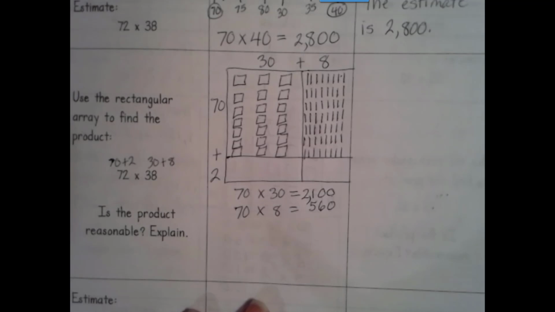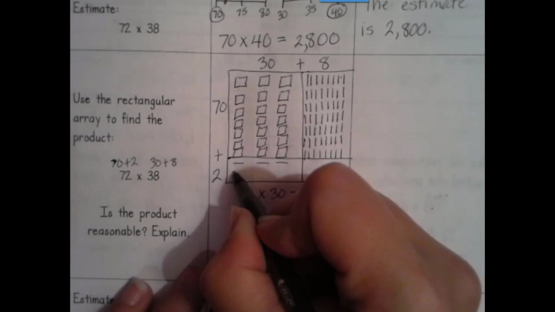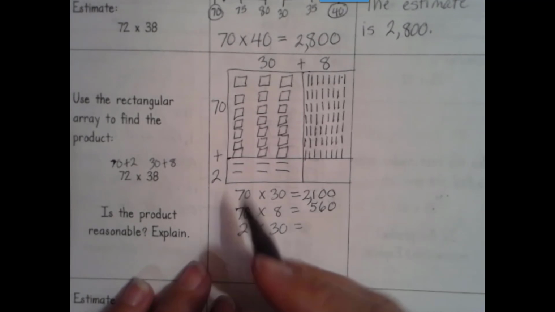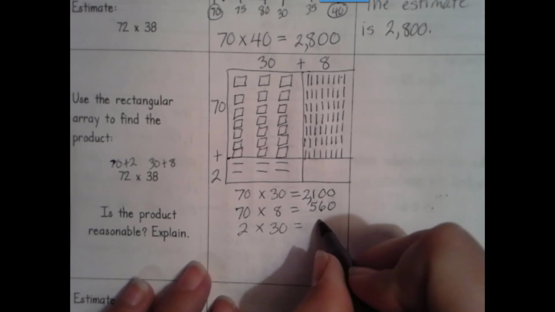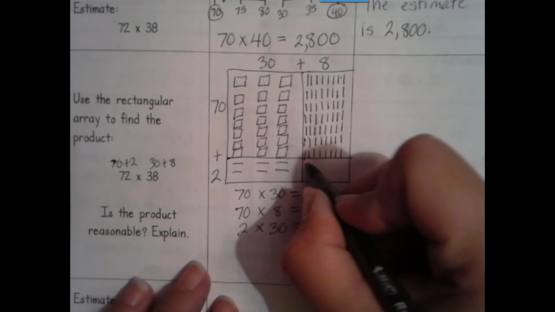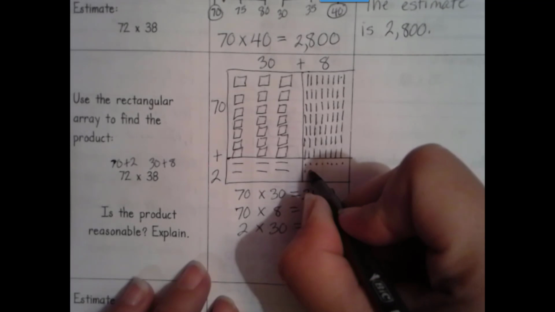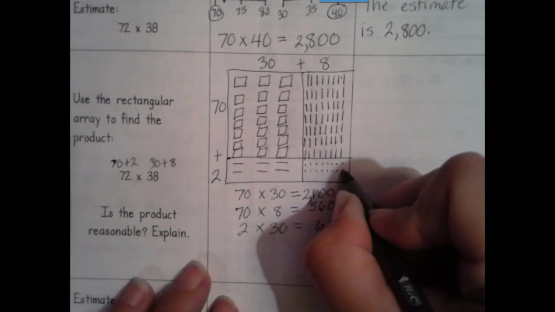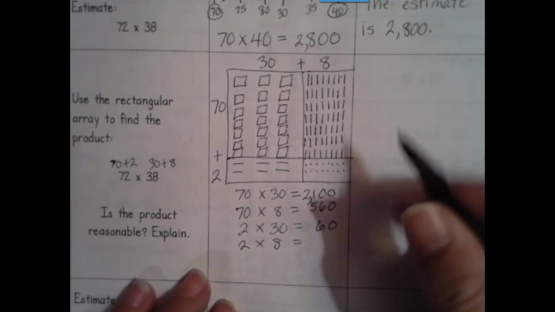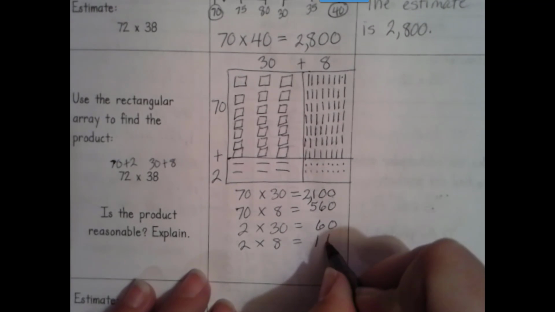7 times 8 is 56. Here we have 30 and 2 groups. So 2 groups of 30, 2 times 30 is 10, 20, 30, 40, 50, 60. And then I need 2 groups of 8. So 1, 2, 3, 4, 5, 6, 7, 8. And 2 groups. 1, 2, 3, 4, 5, 6, 7, 8. 2 groups of 8 is 2, 4, 6, 8, 10, 12, 14, 16.